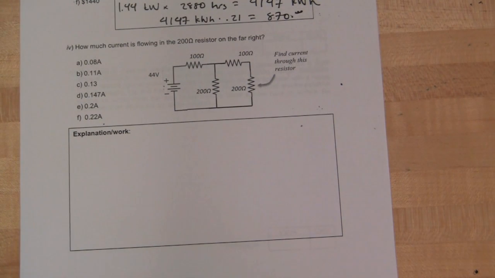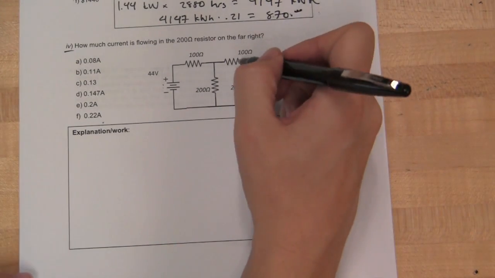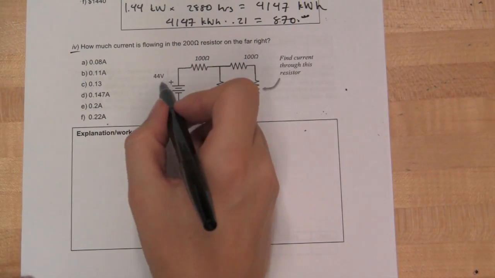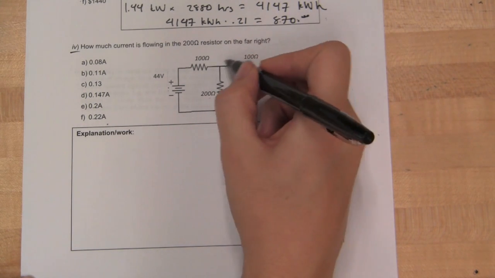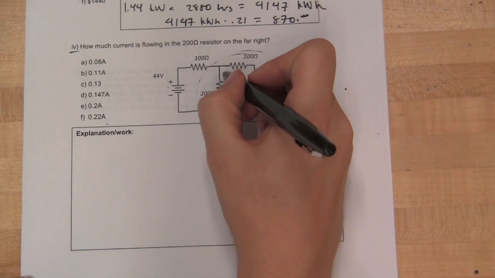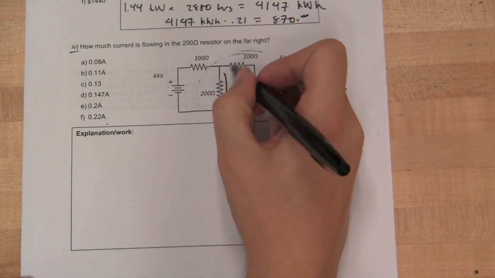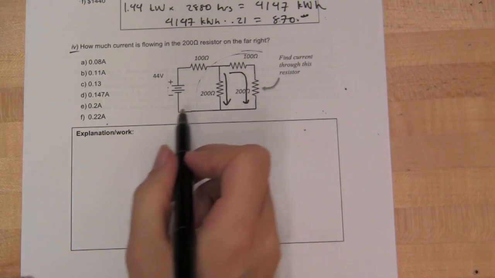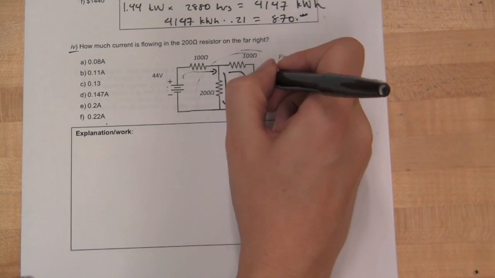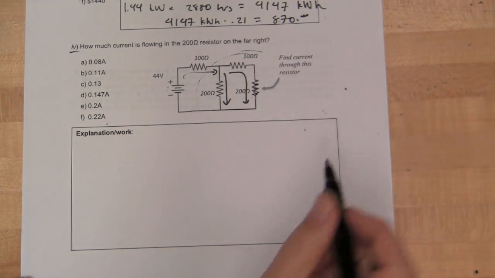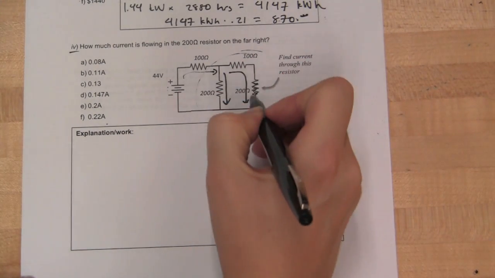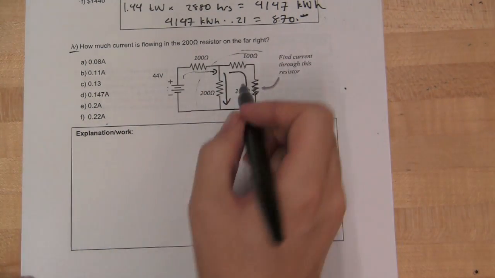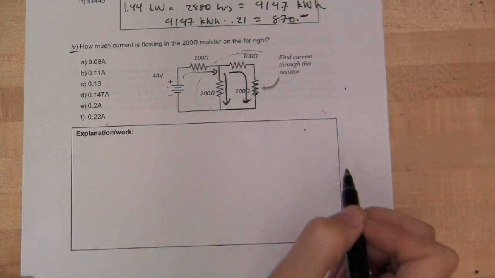Okay, now how much current, this is part 4, how much current is flowing in the 200 ohm resistor on the far right? So there's the circuit here, a 44 volt battery, there's a 100 ohm resistor that's in series with this whole part of the circuit, and in here you'll have current flowing through one branch and current flowing through the other branch. And we want to know how much current is flowing through this part of the circuit here, through this resistor. So to do that, we'll need to know how much total current is flowing, and then how much is flowing through this branch.